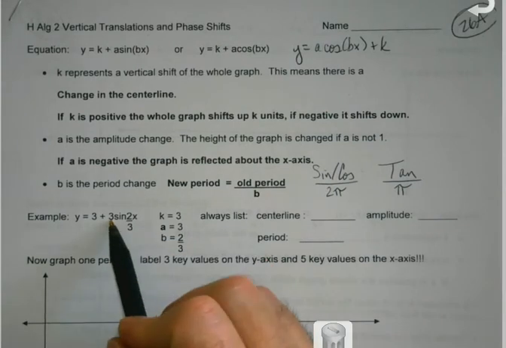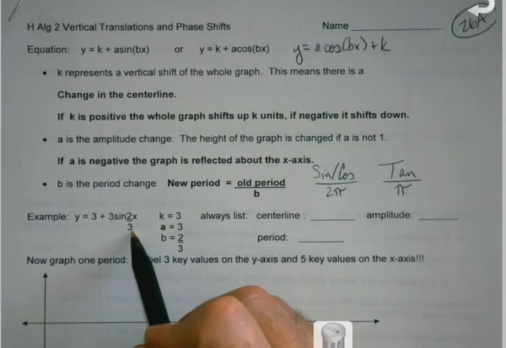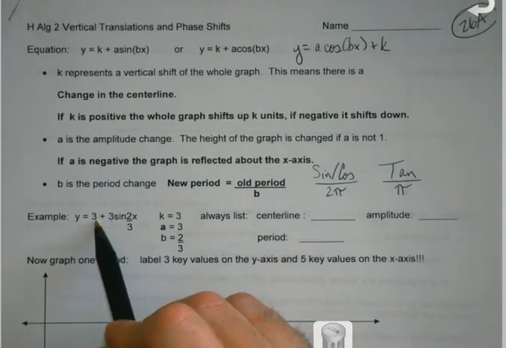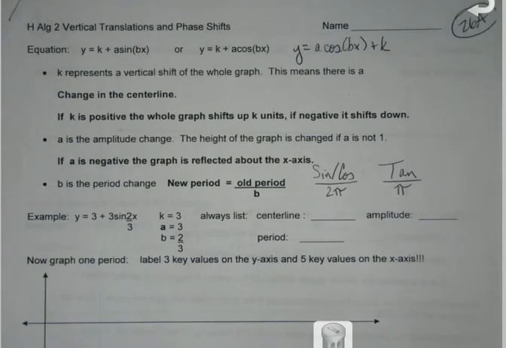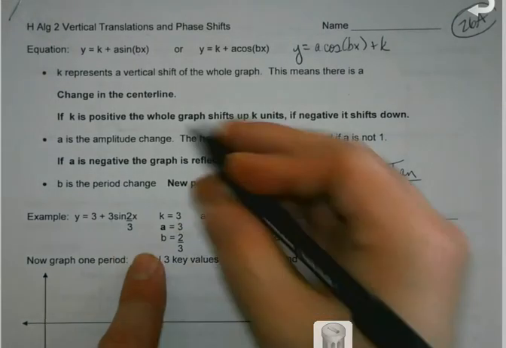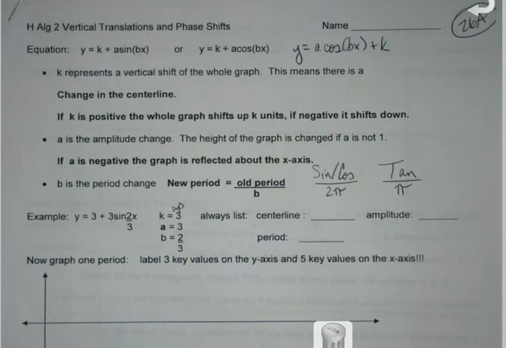On this first one, this is getting kind of crazy. I have an amplitude change, a period change, and also a vertical shift. My k value is 3, which means this whole thing's going to get shifted up 3 once I get graphing. A equals 3 means we're going to take our base values and stretch them.